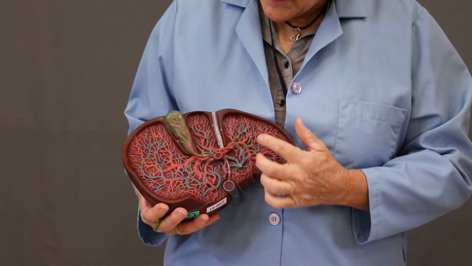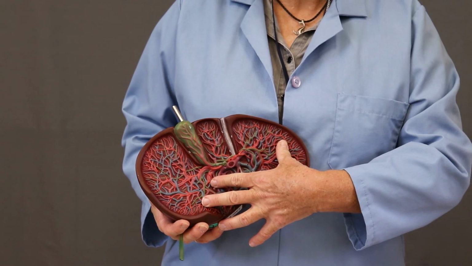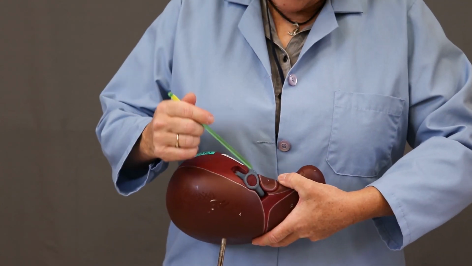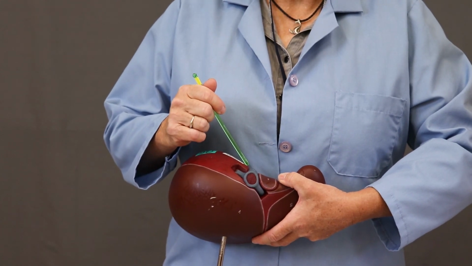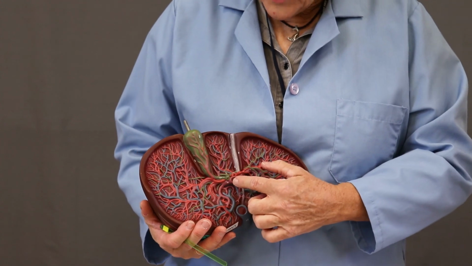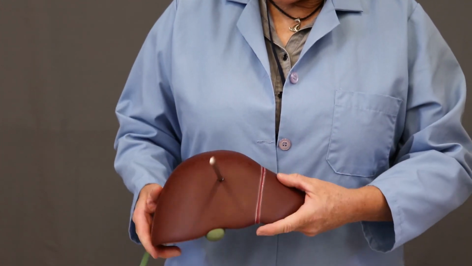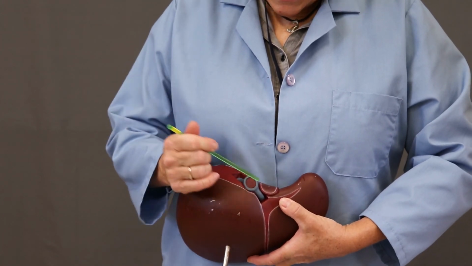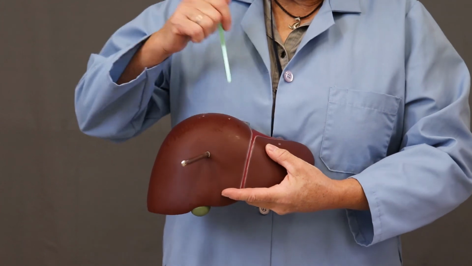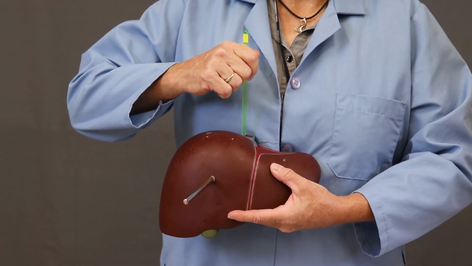So the hepatic portal vein enters the liver inferiorly, and the hepatic veins leave the liver superiorly. The hepatic portal vein is coming from the digestive organs, and the hepatic veins are bringing blood from the liver and putting it back into the general circulation through the inferior vena cava.